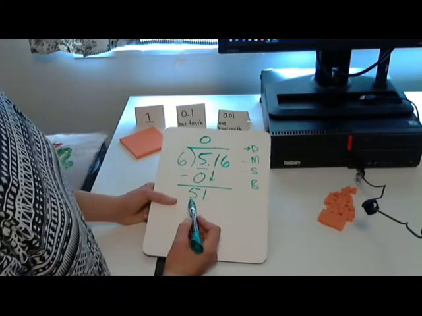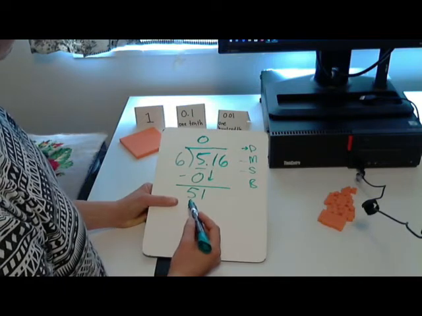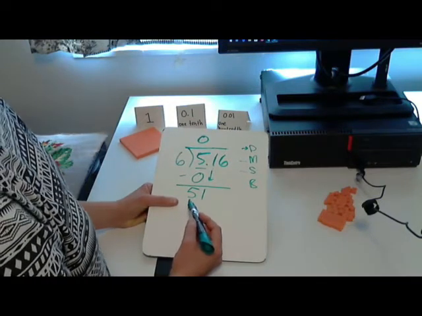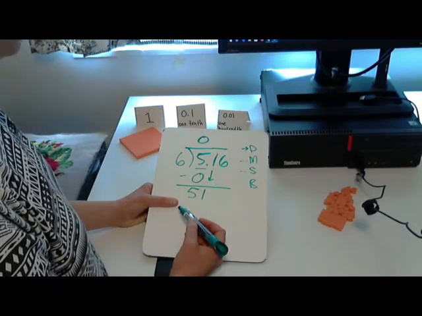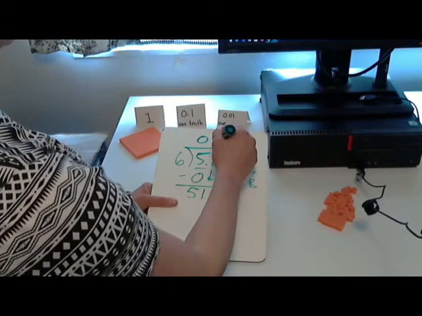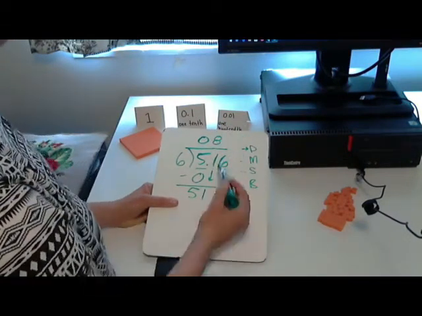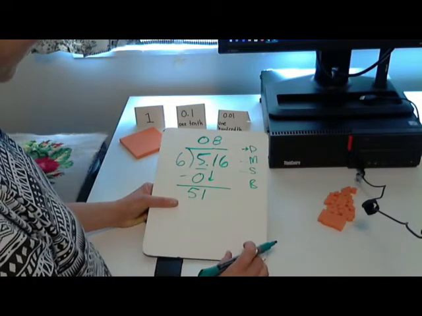So how many times does 6 go into 51? Well, 6 times 10 would be 60. That's too much. 6 times 9 is 54. That's still too much, so it must be 6 times 8. Okay? So that means we're putting 8 tenths into each of our 6 groups.